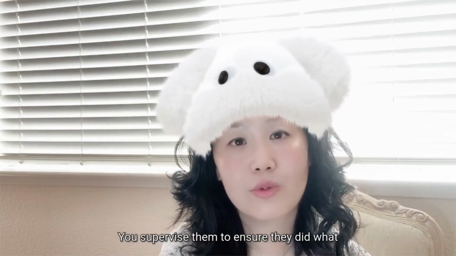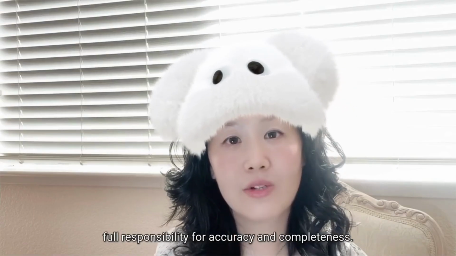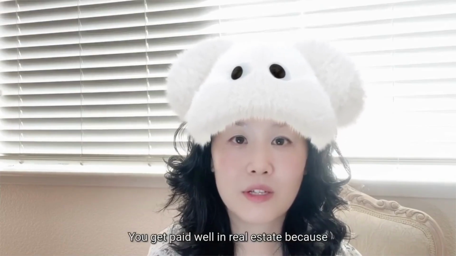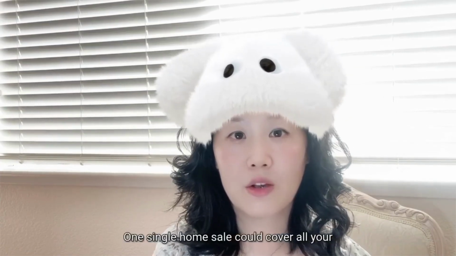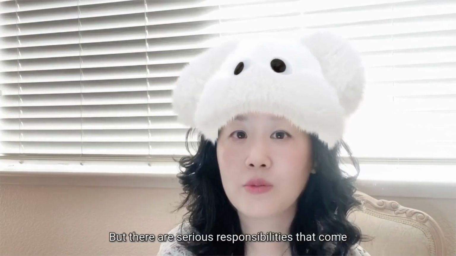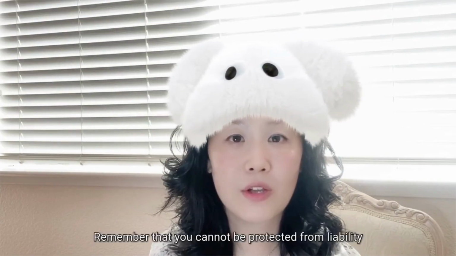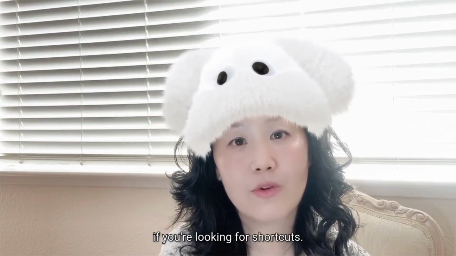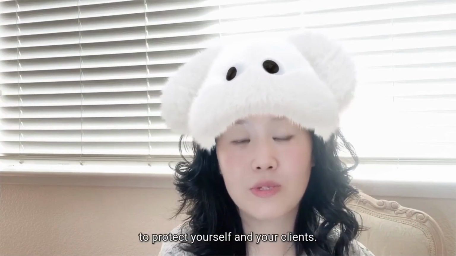You supervise them to ensure they did what they were supposed to do, but you maintain full responsibility for accuracy and completeness. You get paid well in real estate because you take on significant responsibilities. One single home sale could cover all your bills for a month or more. But there are serious responsibilities that come with that compensation level. Remember that you cannot be protected from liability if you're looking for shortcuts. Review everything personally before it goes out to protect yourself and your clients.